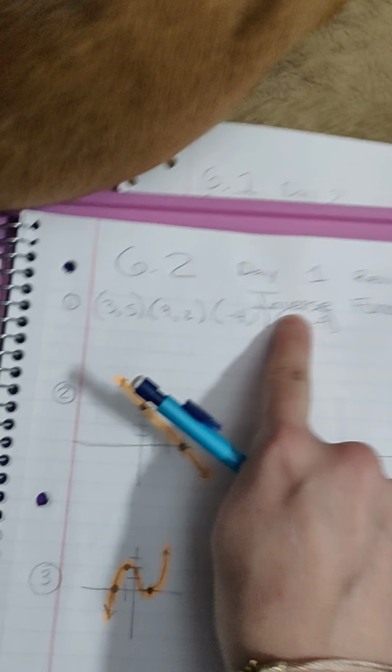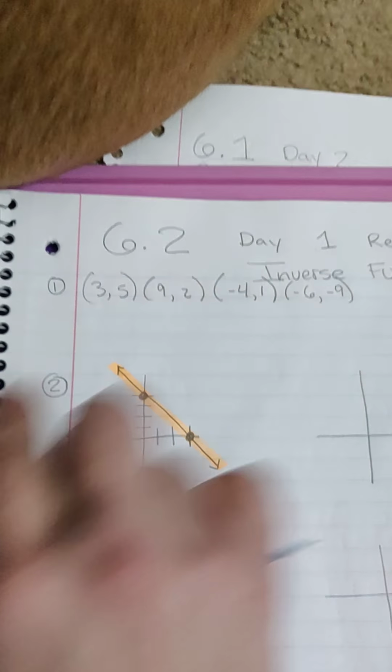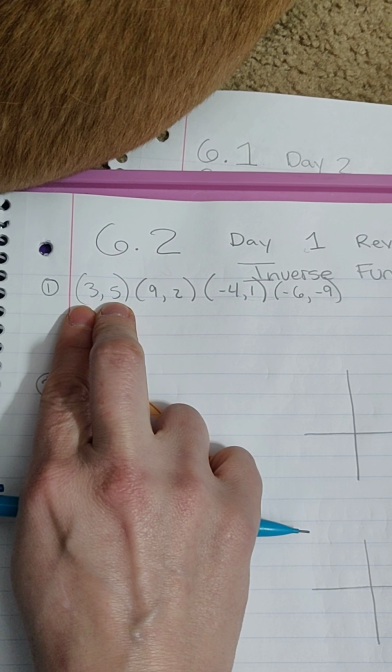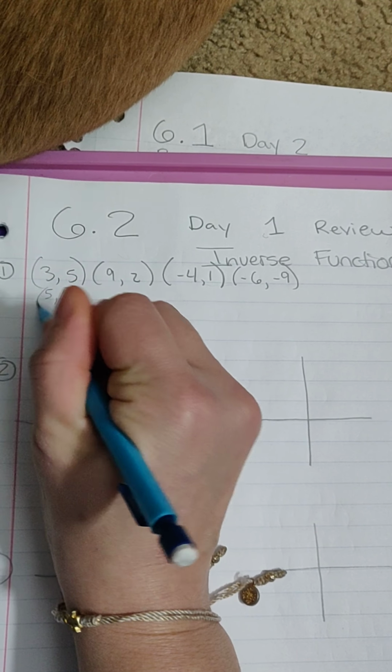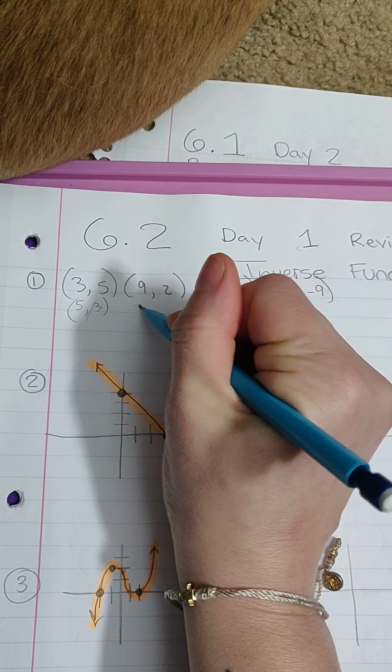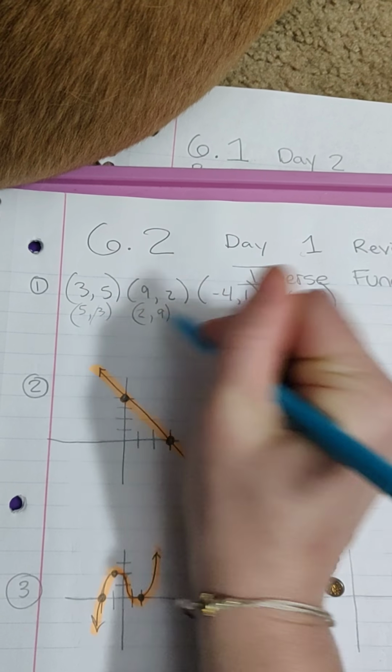All right, so looking here, when we see the word inverse, just think reverse. So we're going to take our ordered pairs and just reverse the order that they're in. So now we have 5, 3, and 2, 9.